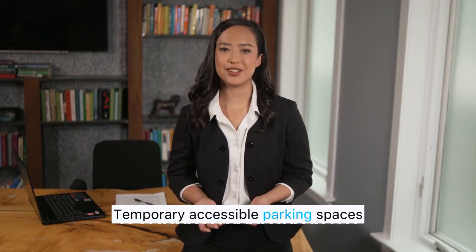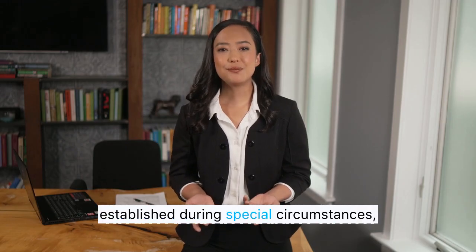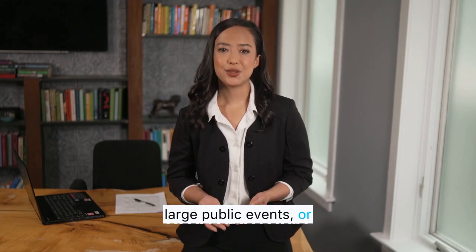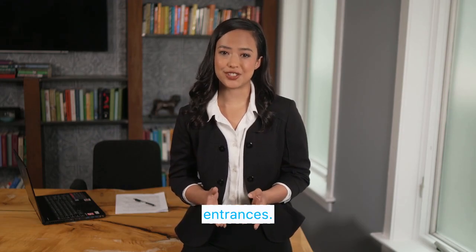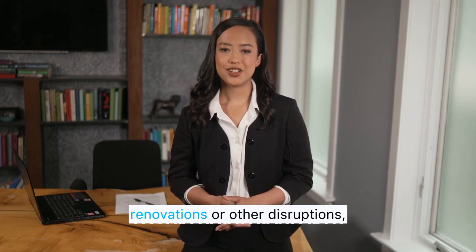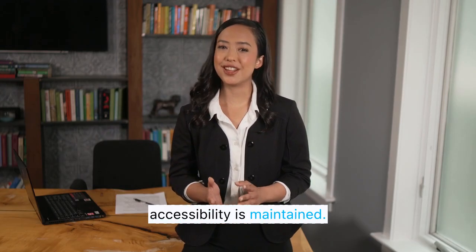Temporary accessible parking spaces are another important category. These spaces are often established during special circumstances, such as construction projects, large public events, or temporary relocation of building entrances. When permanent accessible spaces are unavailable due to renovations or other disruptions, temporary spaces ensure that accessibility is maintained.